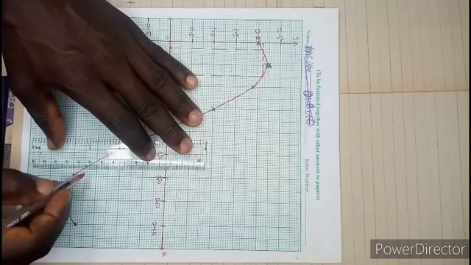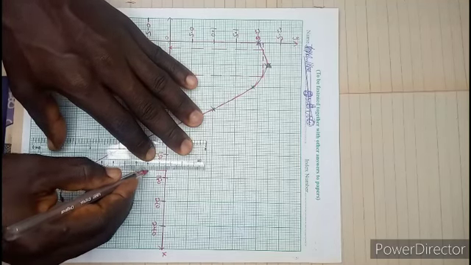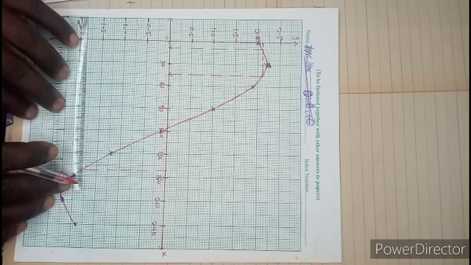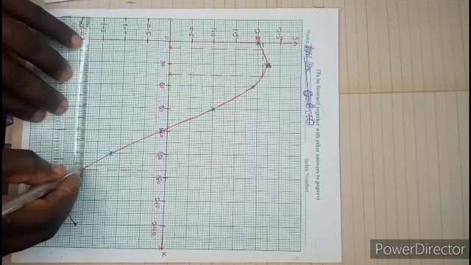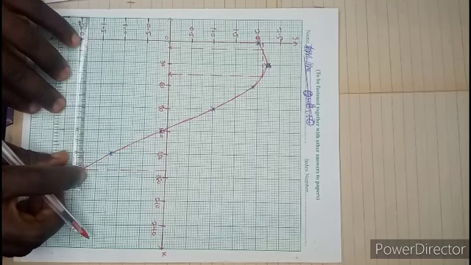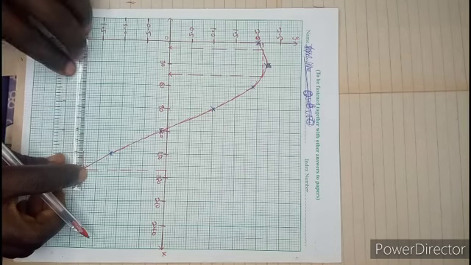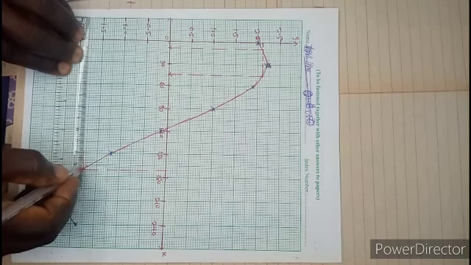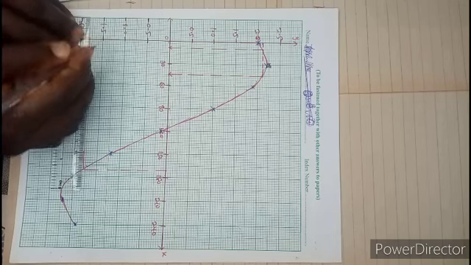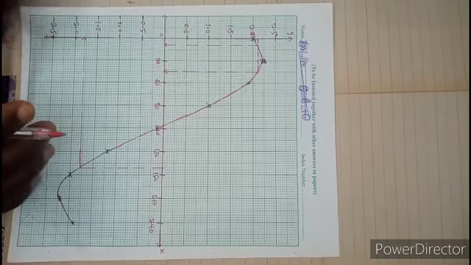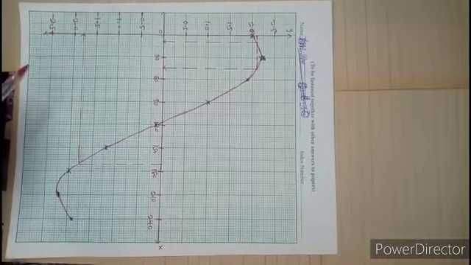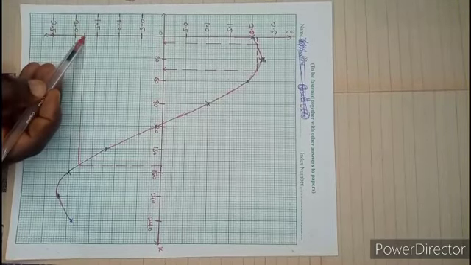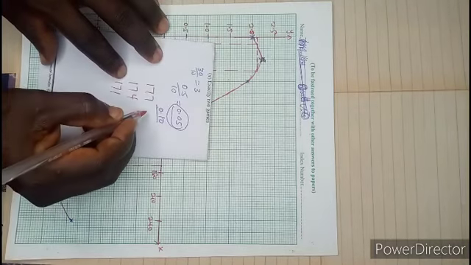So I draw a line to meet my curve. Then continue to bring it from the curve to the x-axis, preferably a broken line. So that is the arrow. So now I need to find the value on the y-axis there. If we check, we have 1, 2, 3, 4, 5, 6. I'm having 6.